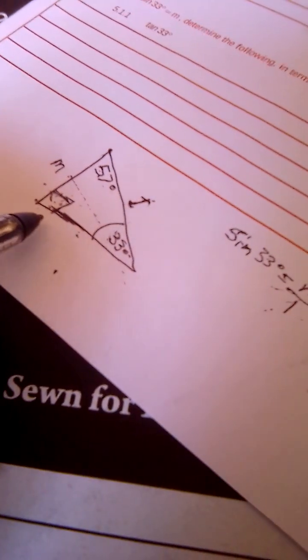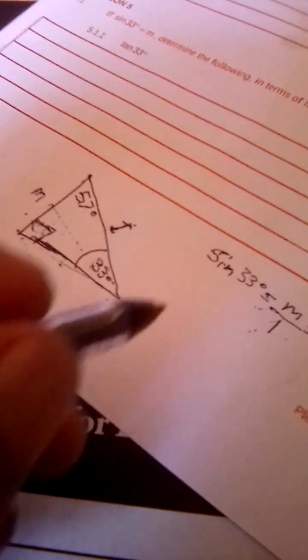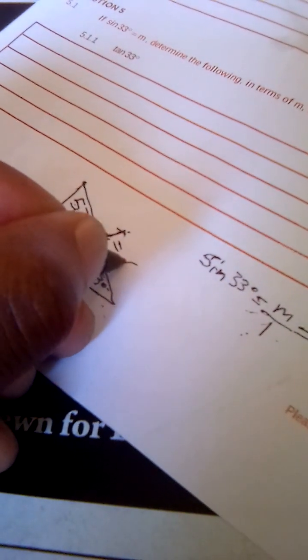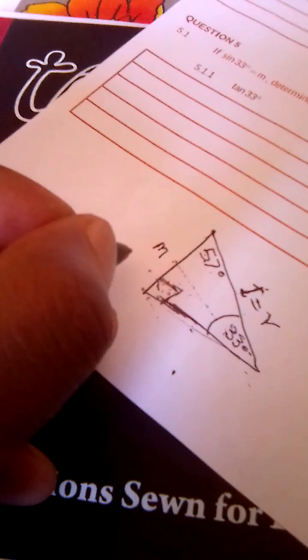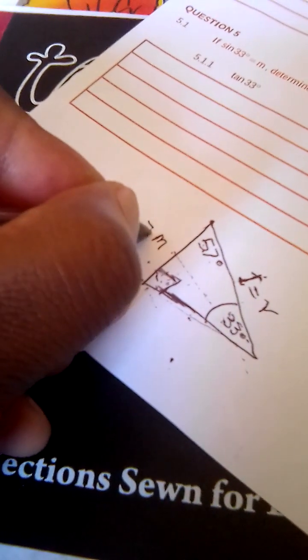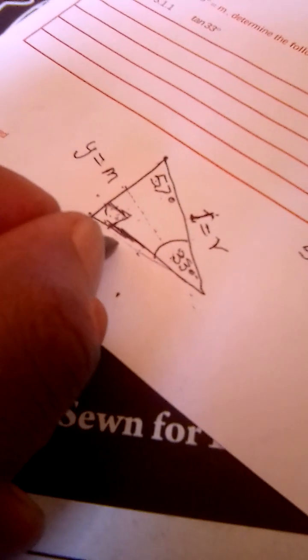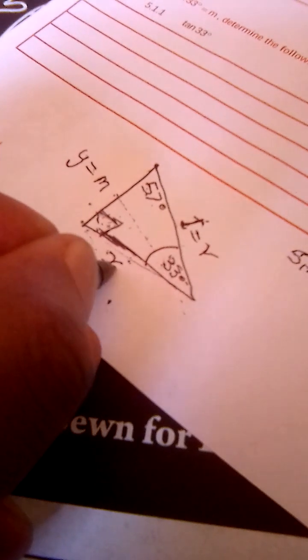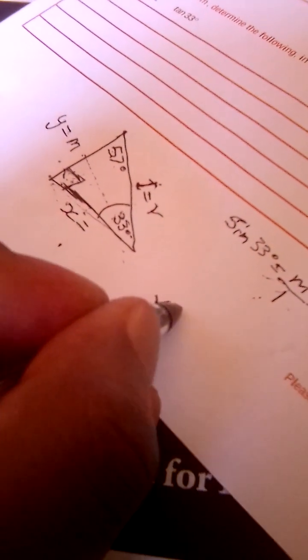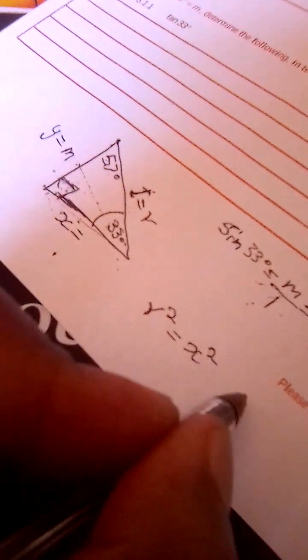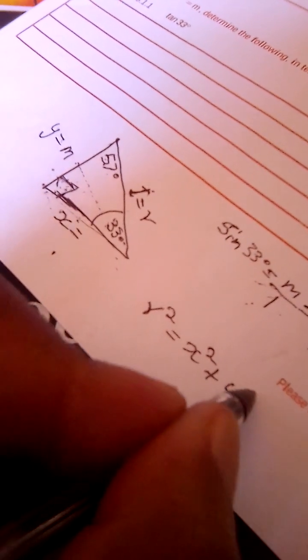Now you have to fill up this side. To fill up this side, you can say that the hypotenuse here, 1, is for R, and then this vertical line is for Y, and this horizontal line here is for X. Then now you can apply the theorem of Pythagoras to answer this side. So the theorem of Pythagoras says that R squared is equal to X squared plus Y squared.